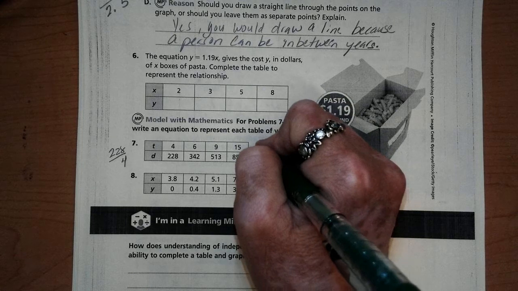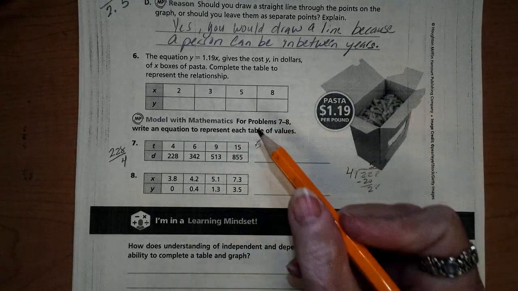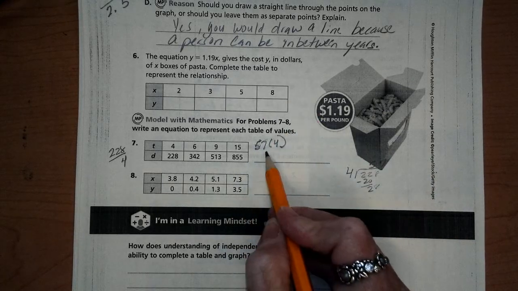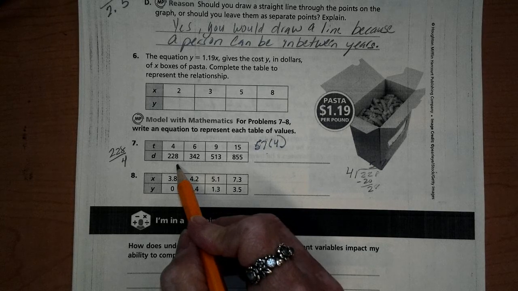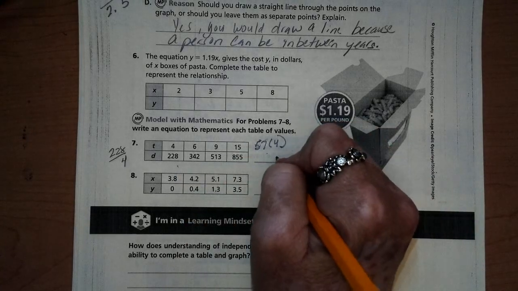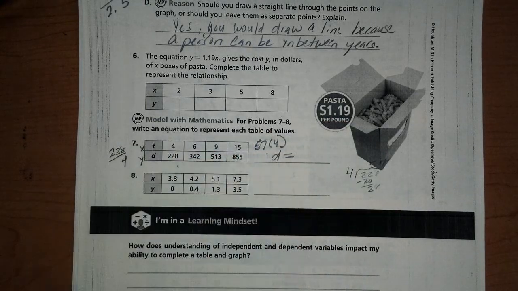Okay. Alright, so that means if I multiply 4 times 57, I'm going to get 228. So my equation would be D equals, because this is my Y and this is my X.